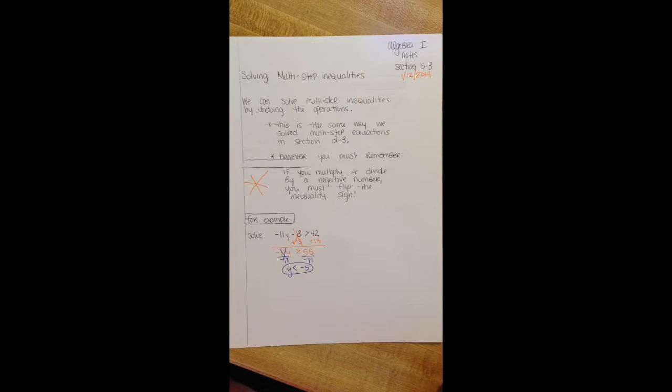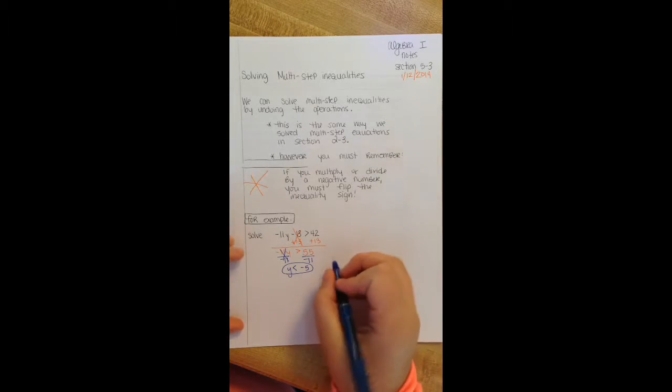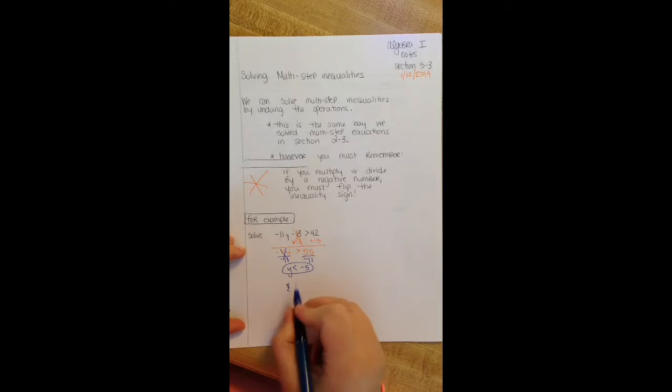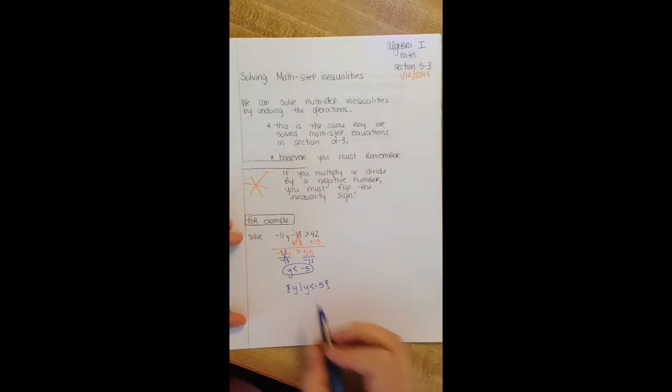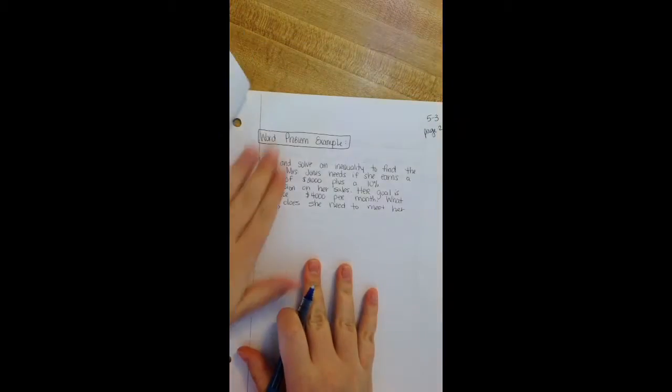That's my solution. The last thing I want you to do is write it in set builder notation. So we have y such that y is less than negative 5. And remember, that means that y can equal any number, but we are only concerned with y is less than negative 5.